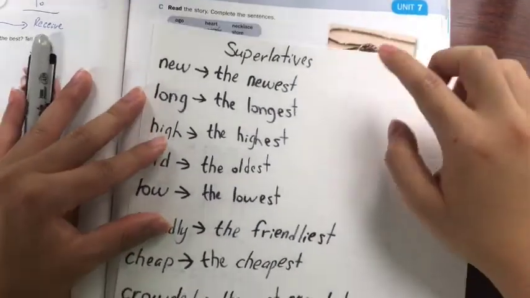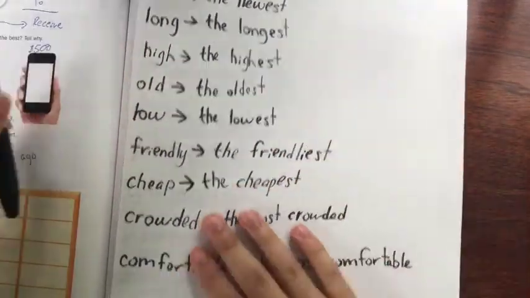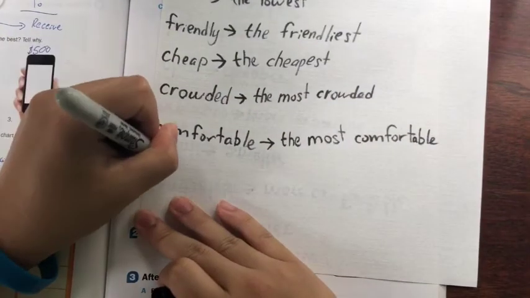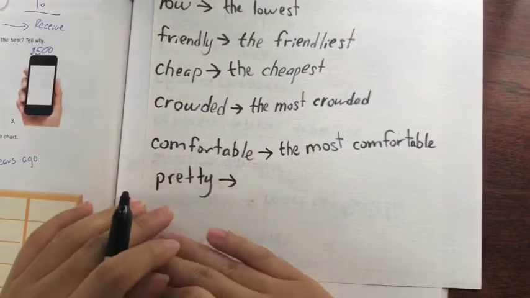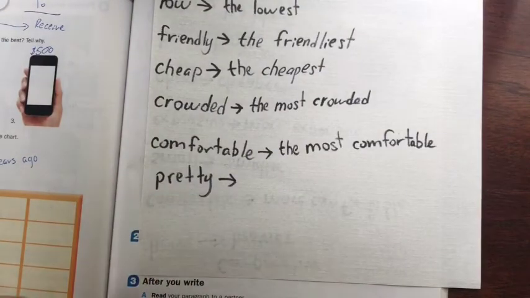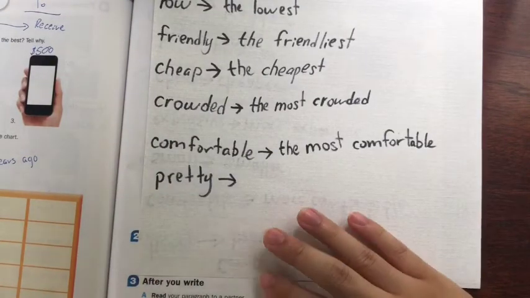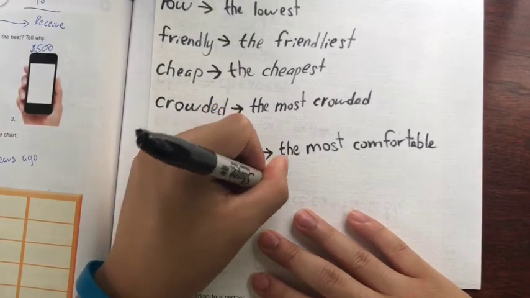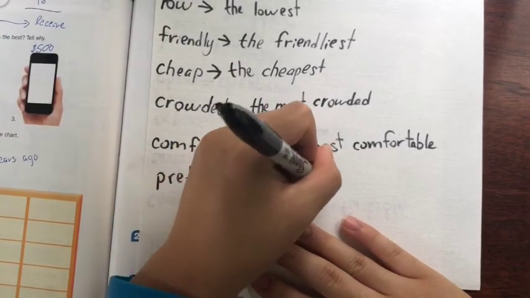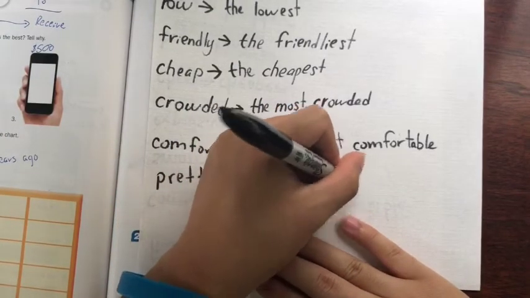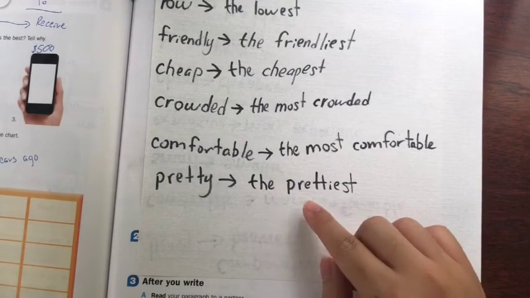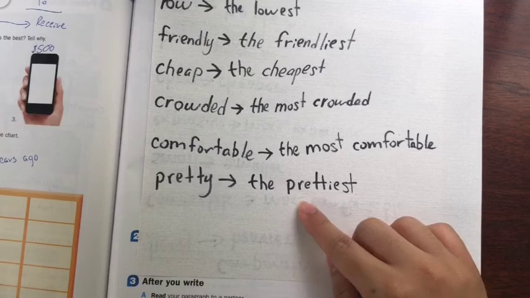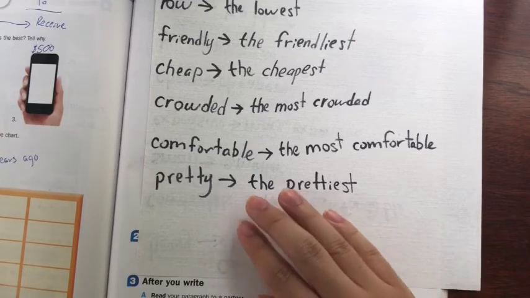Maybe she got this necklace because it is the pretty. How do we change "pretty" when we compare 3 or more things? We say the prettiest. Maybe her mother chose the necklace because it was the prettiest necklace.